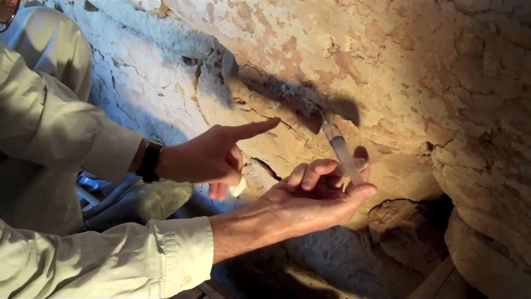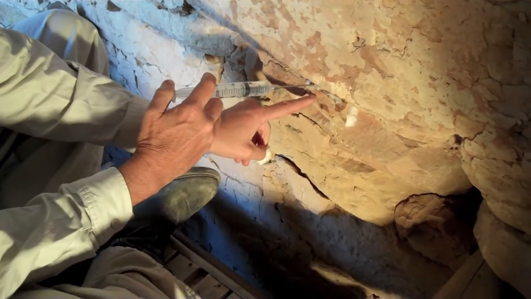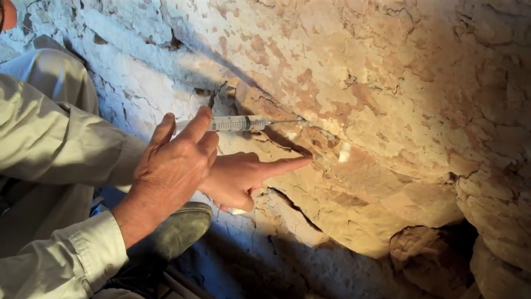You see it's wetting all along the crack here? See it? So that means it's connecting. The water also tells you where it's connected.